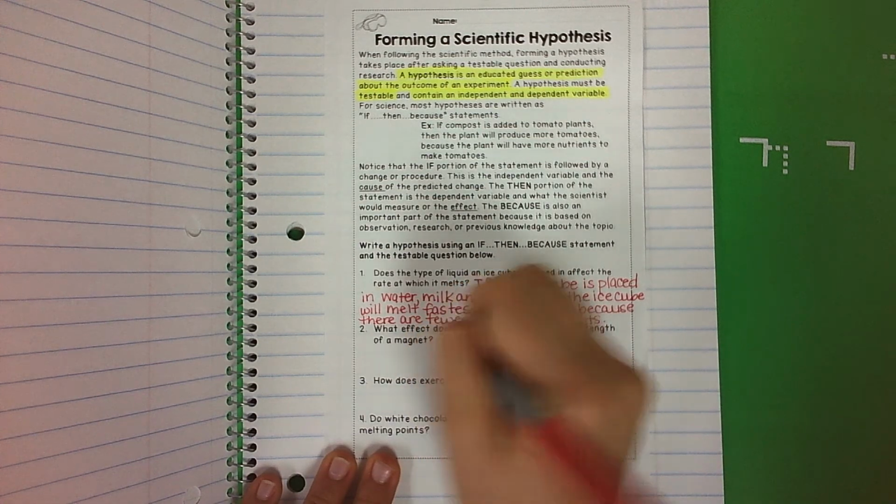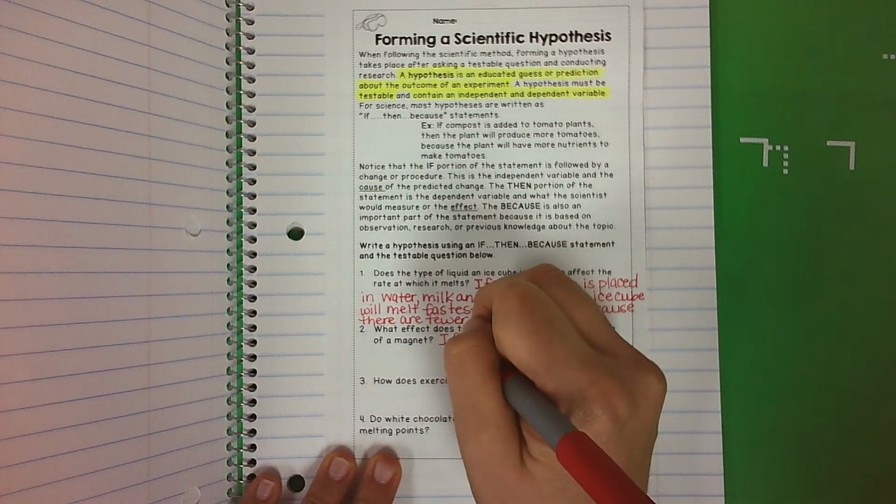So we always start with if. Okay, we look at what is the object that we're testing.